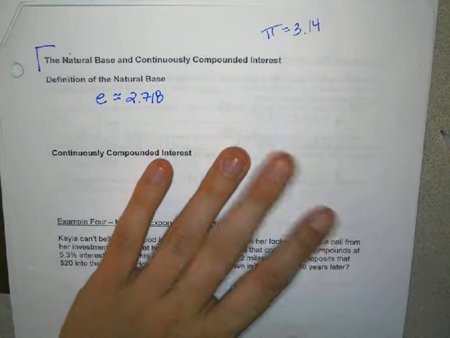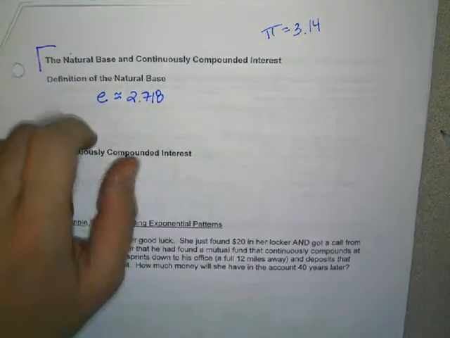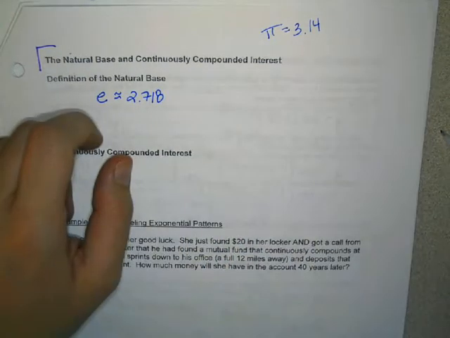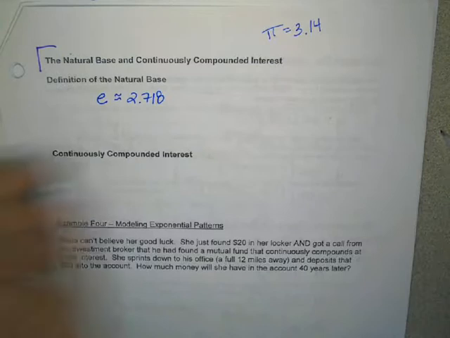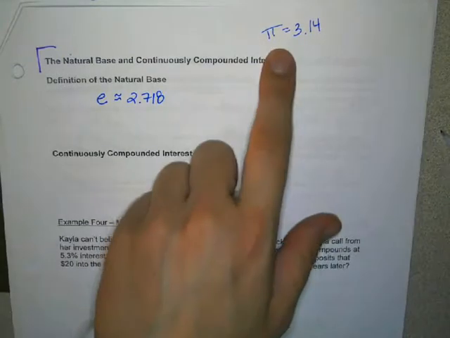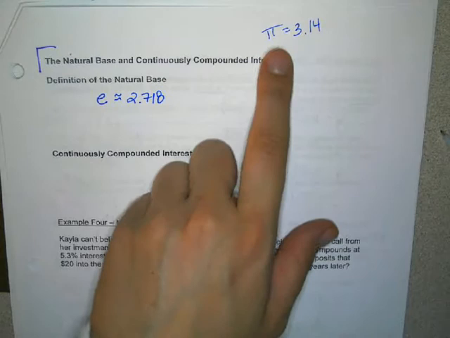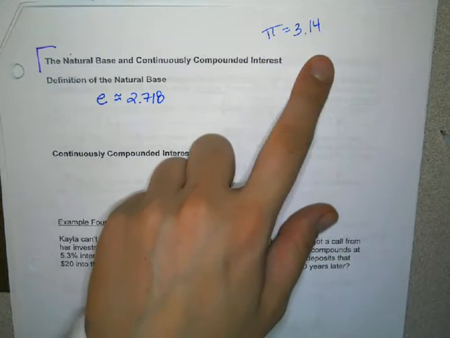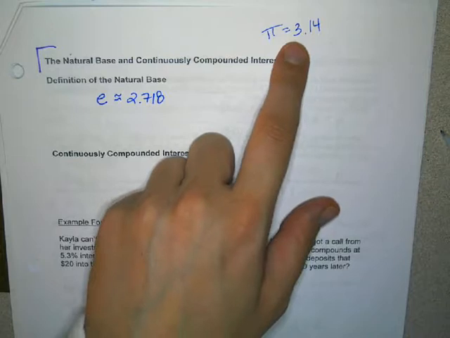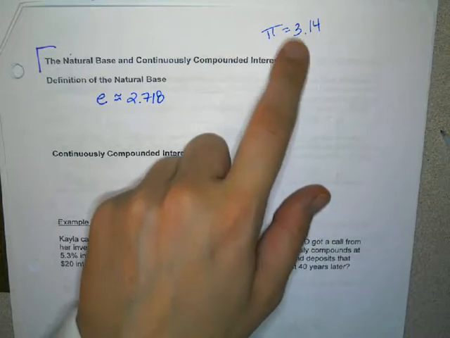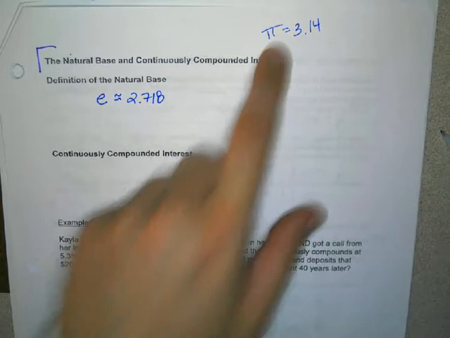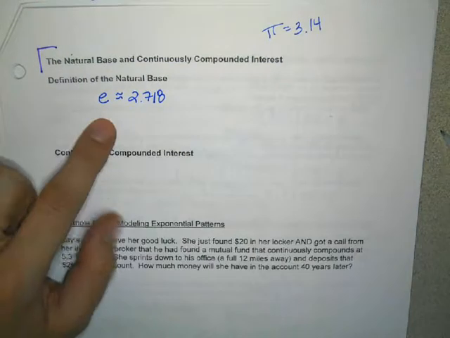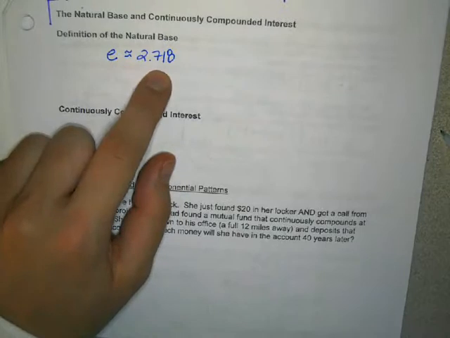The reason that sometimes numbers are assigned symbols is because they occur so frequently, or they always occur in certain situations. For pi, pi is always 3.14 because pi is the ratio between a circumference and the radius of a circle. Because it's the same no matter what circle you have, we just assign it a symbol so that we can use it without rounding every time. E is the same way. E is called the natural base because it occurs very frequently in nature.